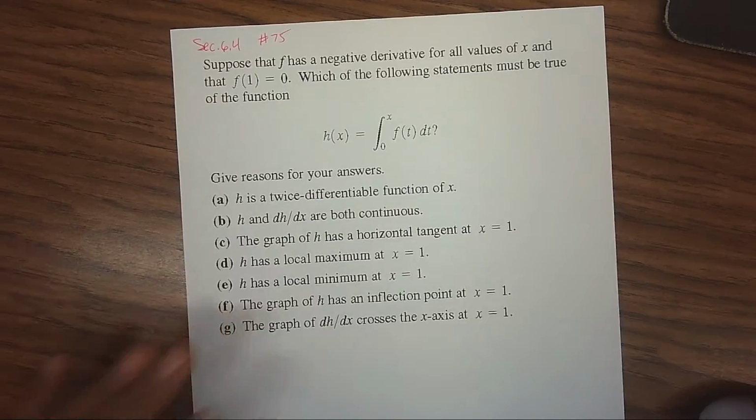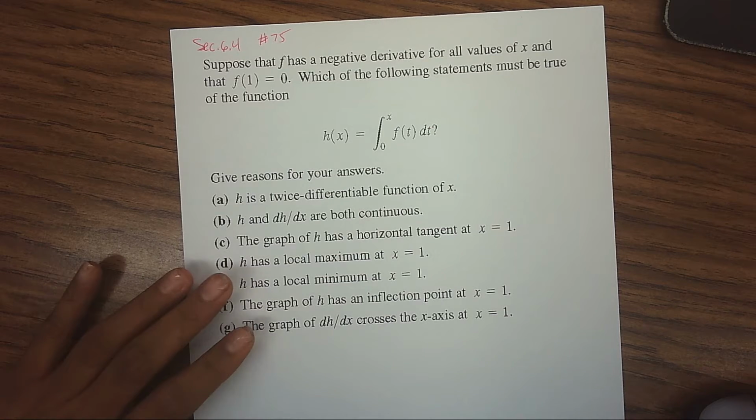Hey guys, I wanted to go over number 75 from section 6.4 with you. It's actually the only problem I did not get a chance to go over before the quiz today. Number 75 has a lot of given information that we're going to piece out and write out as the given information.